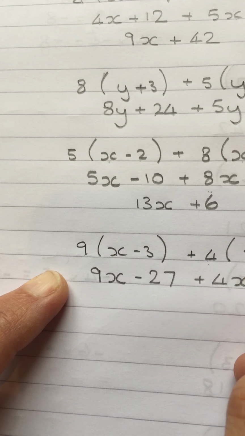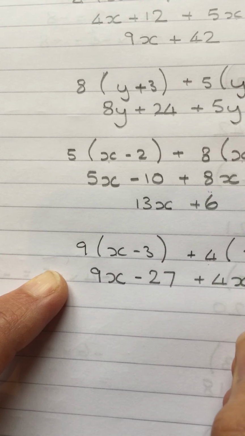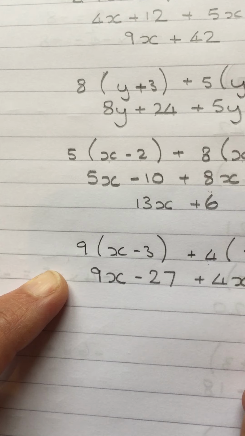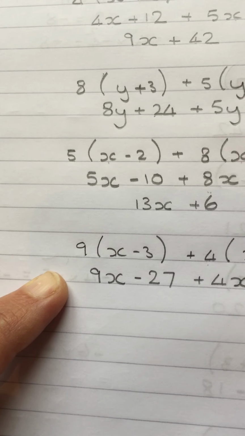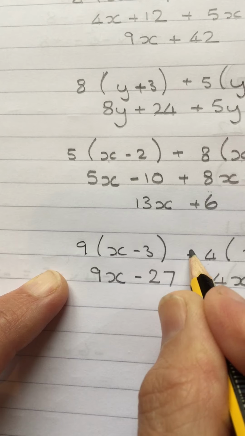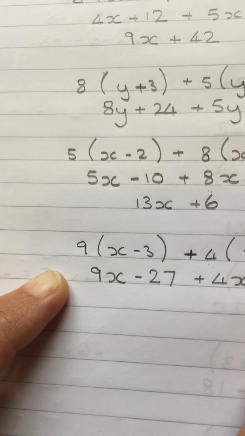And then I've got 4 times minus 4. So that's going to be minus 16. 4 4s, 16. And it's negative because this is positive and this is negative.